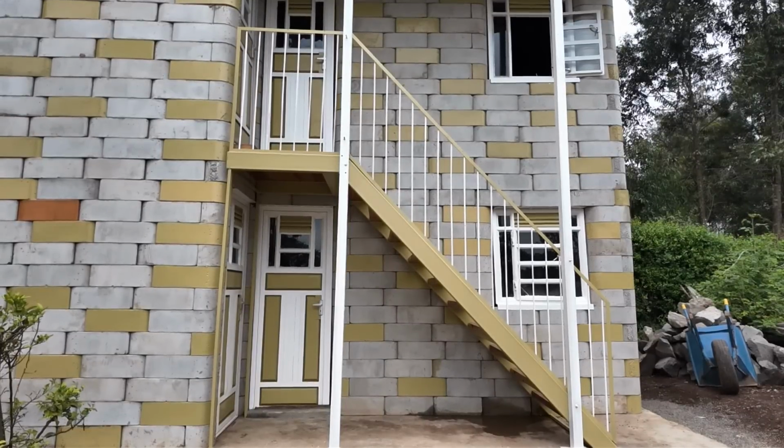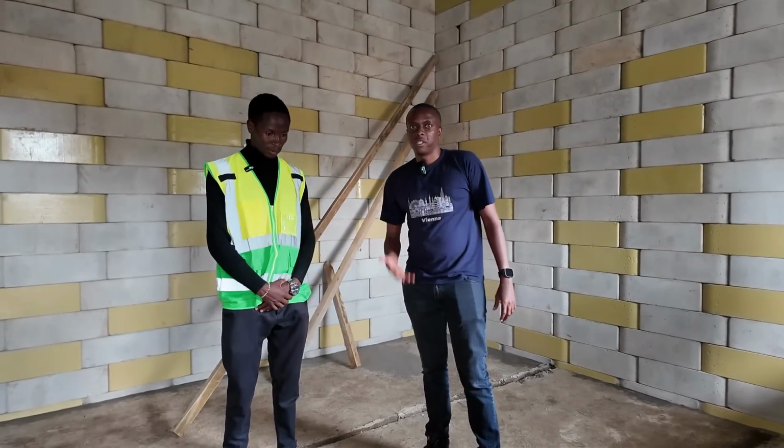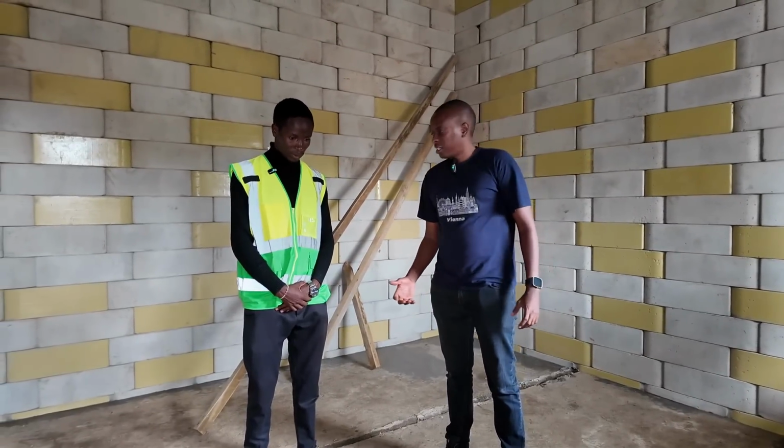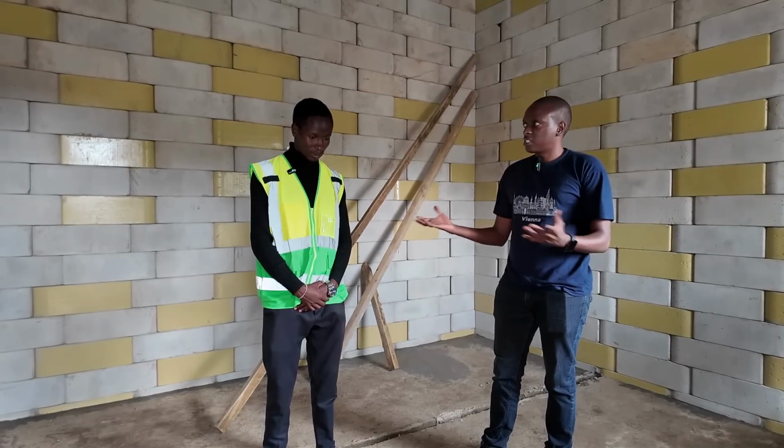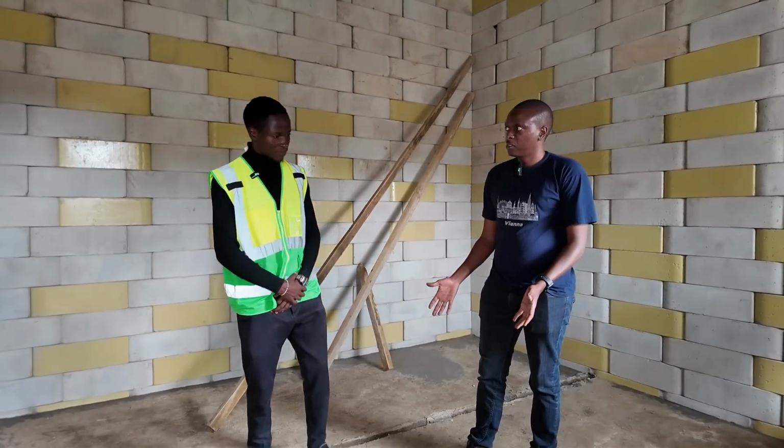Okay. This is the room on top of the bedsitter unit that we saw below, and judging from its size, it's still similar to the one beneath, right?